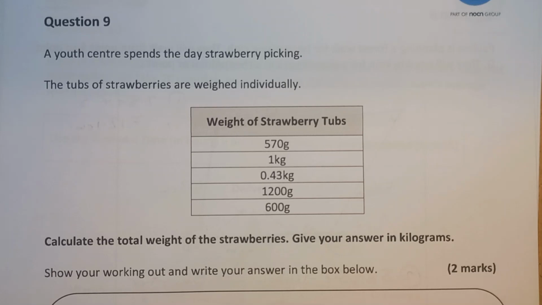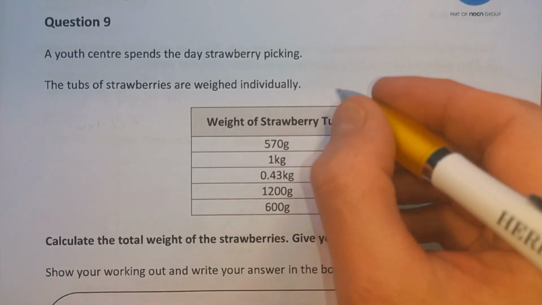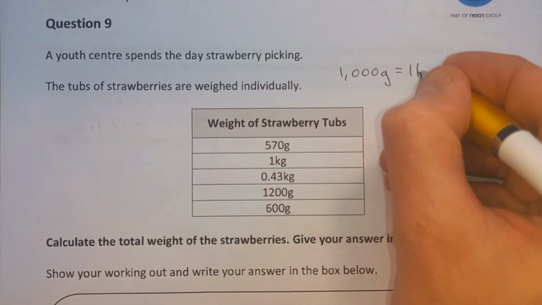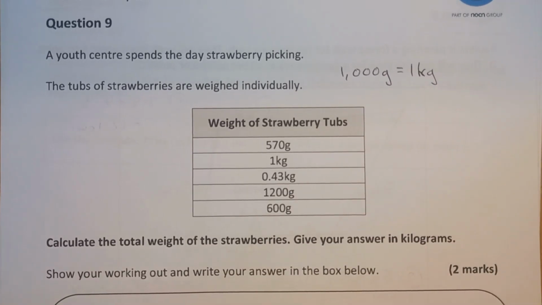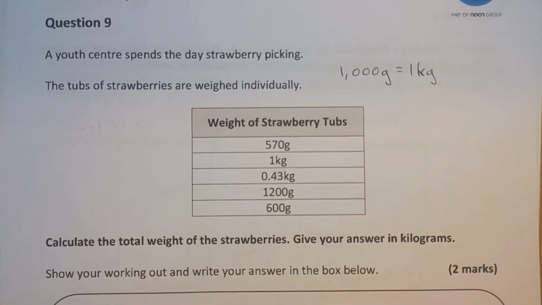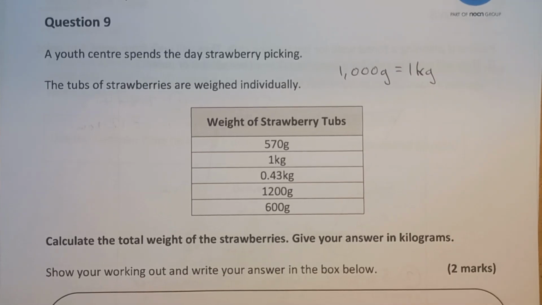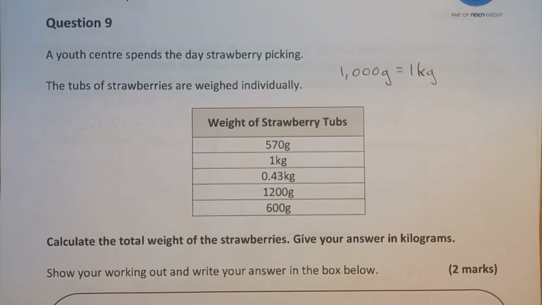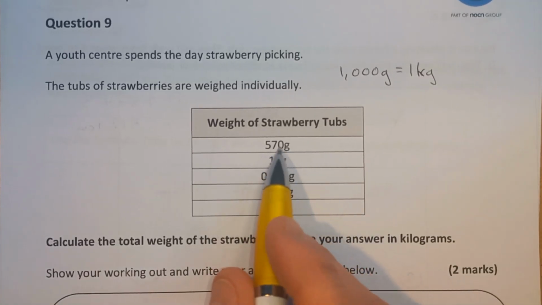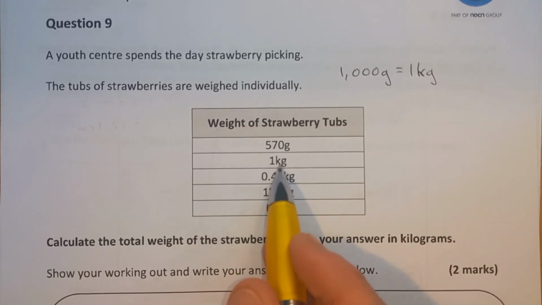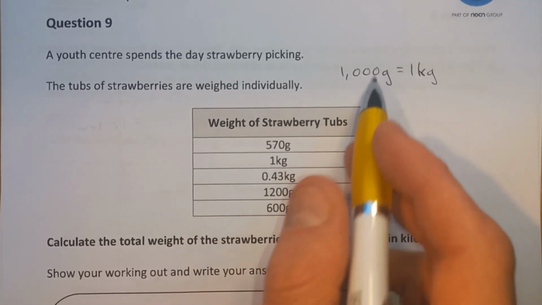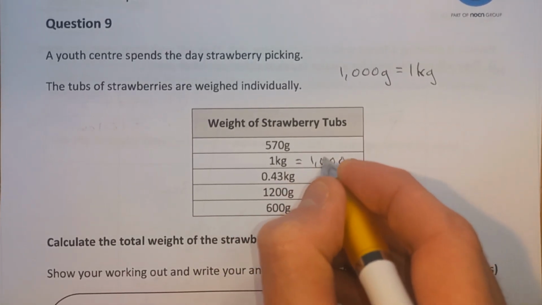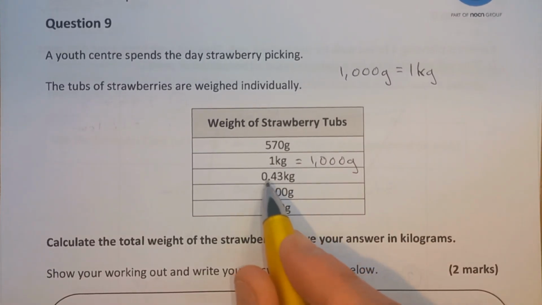So if we want to do it in kilograms, what we need to know is that there are 1,000 grams in 1 kilogram. Now we could turn these all into kilograms because our final answer is going to be in kilograms, but I actually think it's easier to work in grams so that we don't have the decimals. So if you choose to do it in kilograms, that's fine, but I'm going to leave my 570 grams, and I'm going to say, well, if this is 1 kilogram, I know that that's equal to 1,000 grams. These two are in grams, so that's fine.